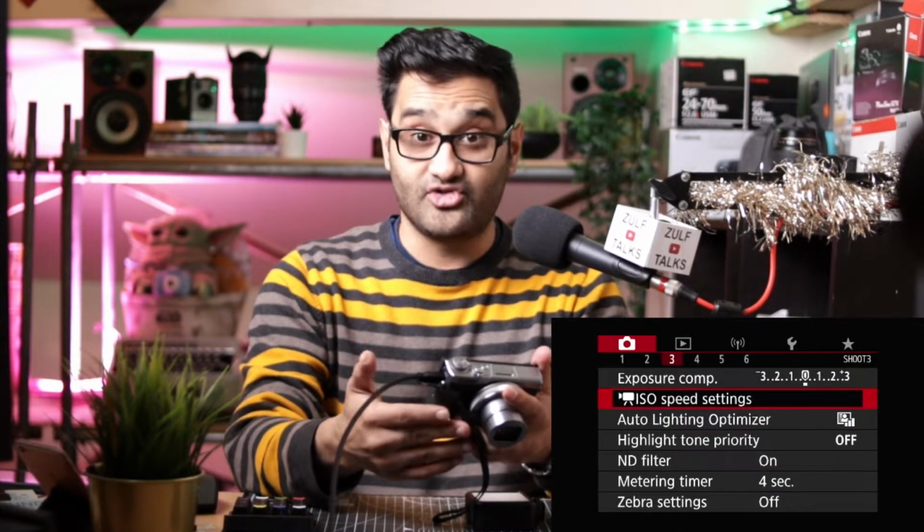So now we're going to be looking at the third menu. As you can see on screen, this one's got quite a few options in there. So you can scroll through them as normal. Let's have a look over here, and you're going to see exposure compensation.